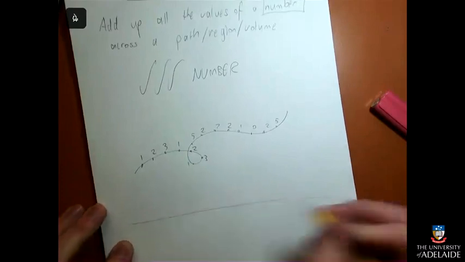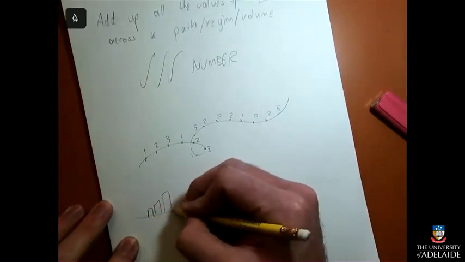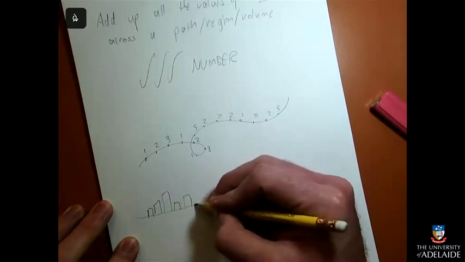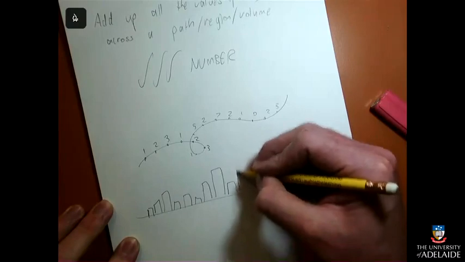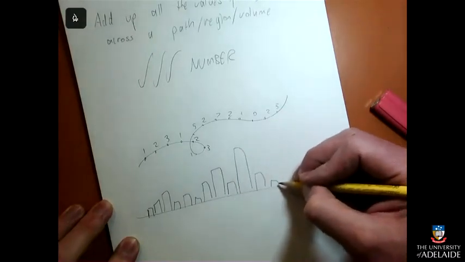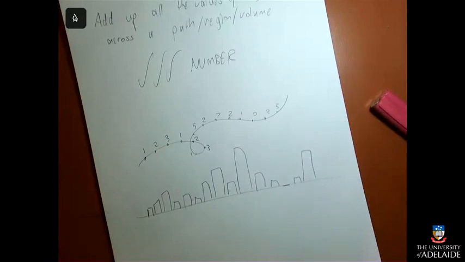And then what you can do is you can add them up. So 1, 2, 3, 1, 2, 1, 3, 5, 2, 7, 2. Right, something like that, and you add up the areas, and that's what you get.